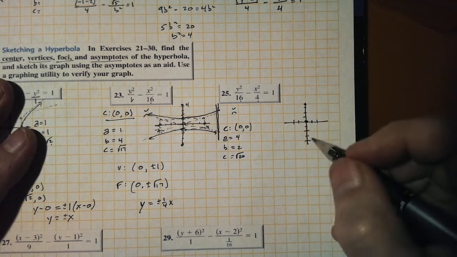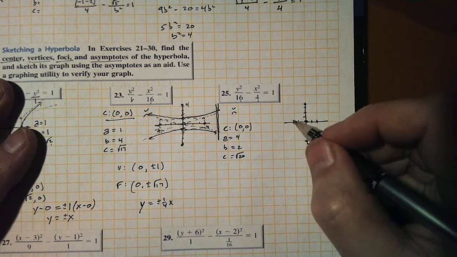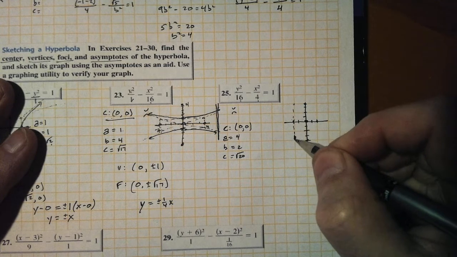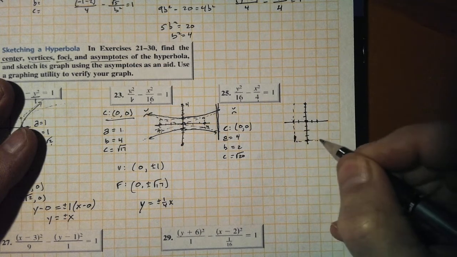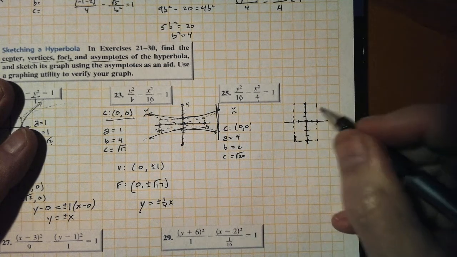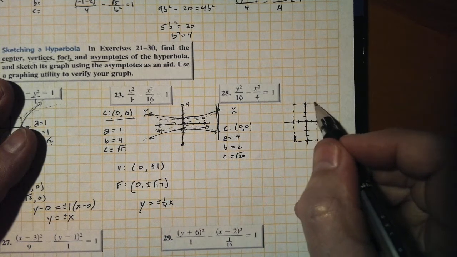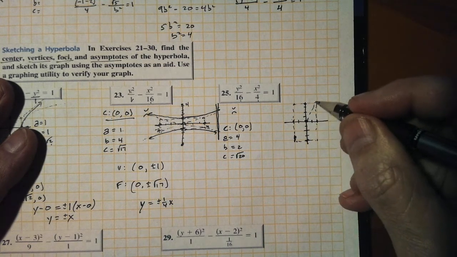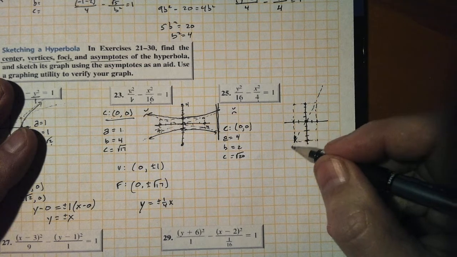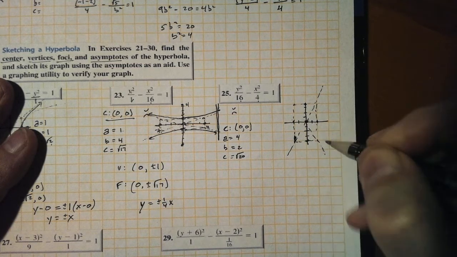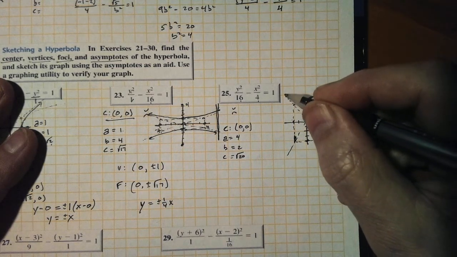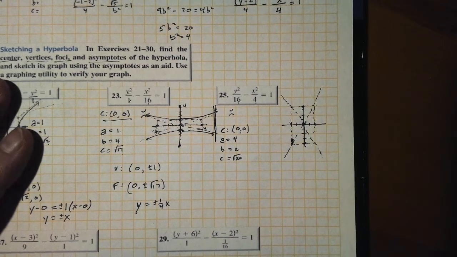So up 4, down 4, right 2, left 2. Just like an ellipse, except we're going to make a rectangle. Build our box. Asymptotes go through the center, through the corners. And now let's open it in the correct direction.